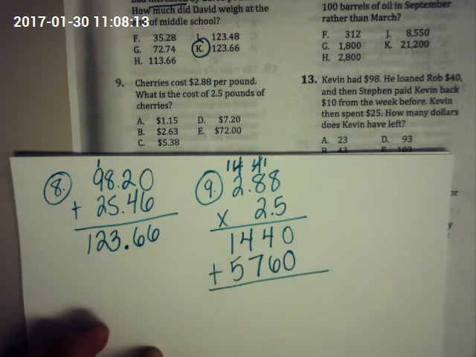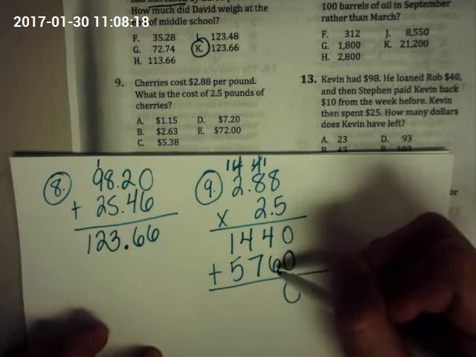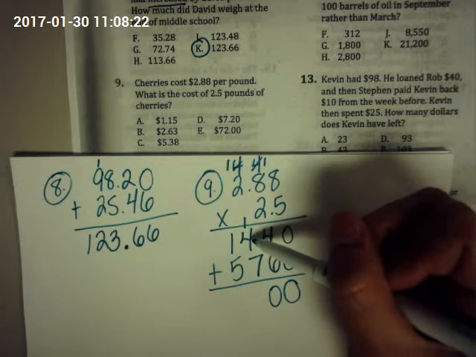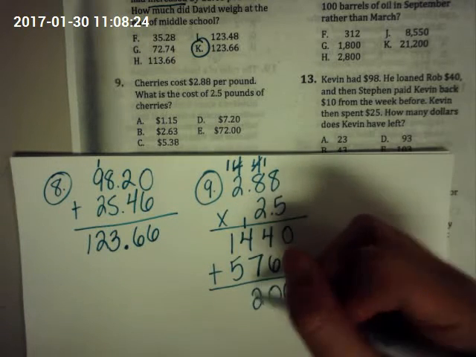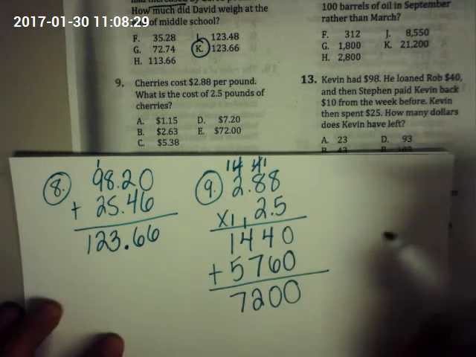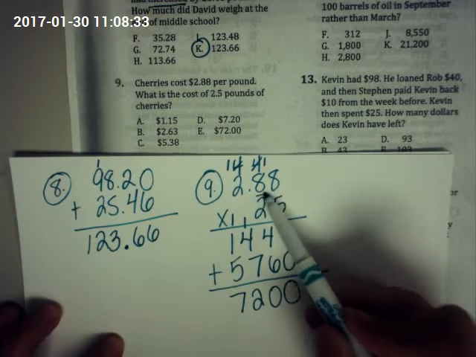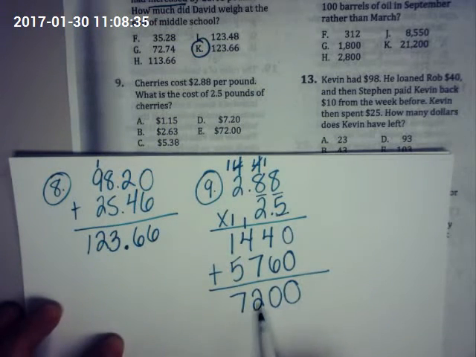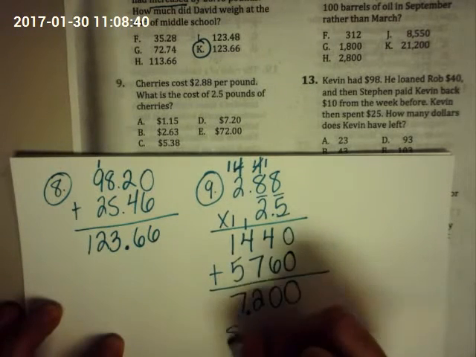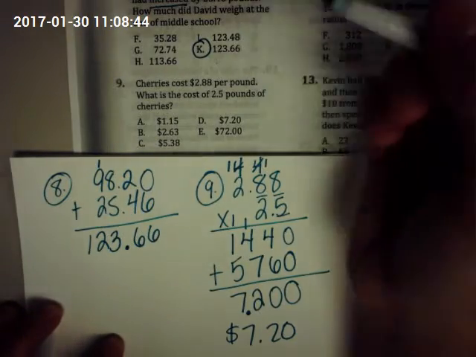Add your two products together. 0 and 0 is 0. 4 plus 6 is 10. 7 plus 4 is 11, plus 1 is 12. 1 plus 1 plus 5 is 7. Count the number of decimal places in your problem. 1, 2, 3. So I need 1, 2, 3 in my answer, which makes that $7.20, which is D.